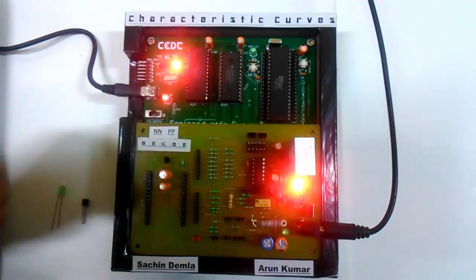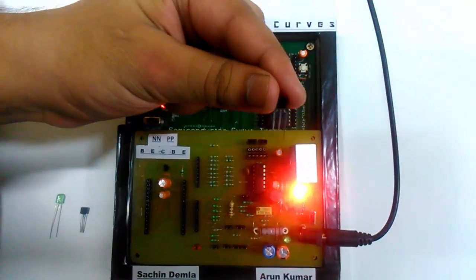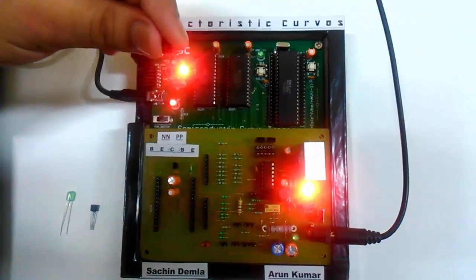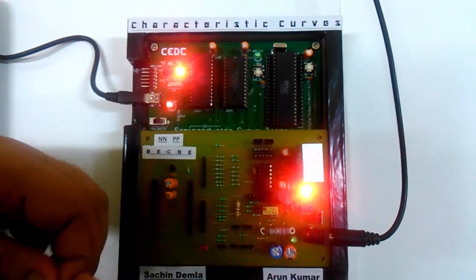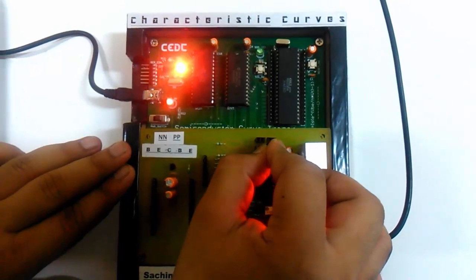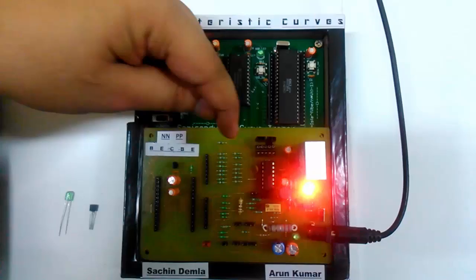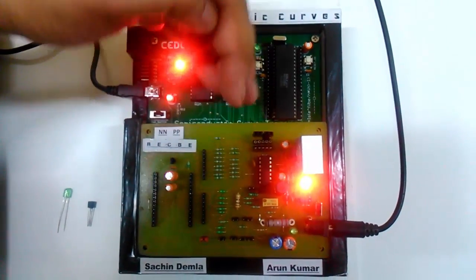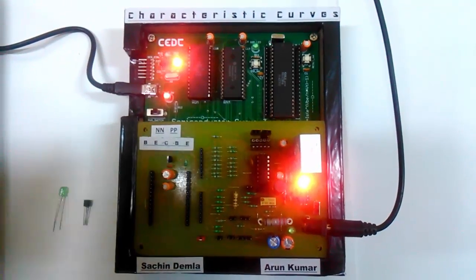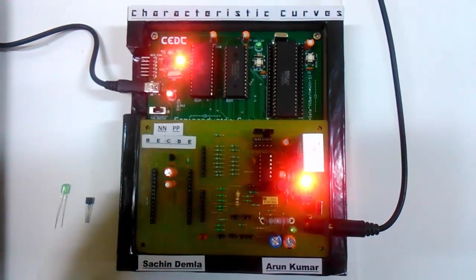Here I present a simple three-terminal device, the transistor 2N2222. Knowing the collector, base and emitter in right order, I place this device. So now this device is placed as per the collector, base and emitter legs. Now we have to move on to the PC so that we can initiate the loading process.